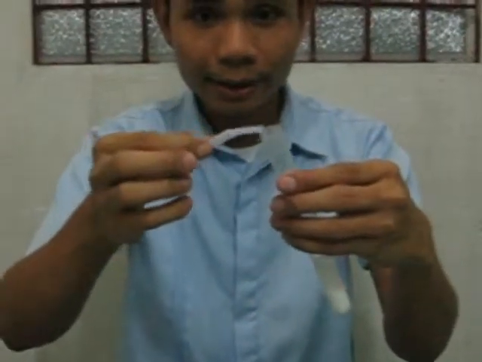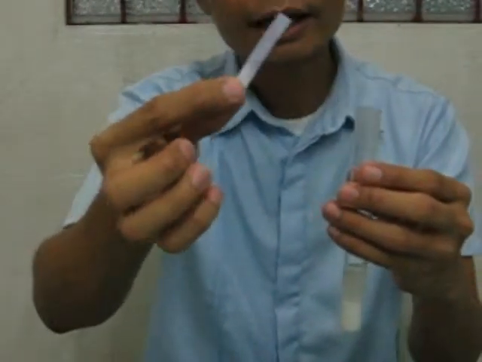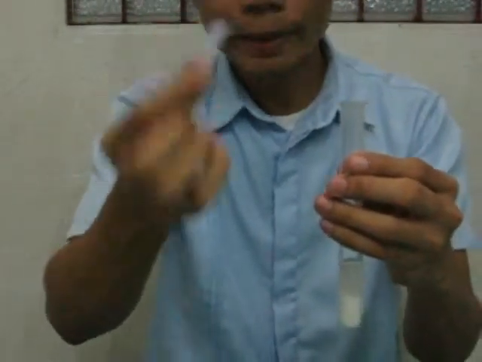Now the last sample we have to examine is sample D. As you can see here, there are more white substances that settle at the bottom. So let's see if it is basic or acidic. And obviously it is basic, I think. So I guess right, the sample is basic.